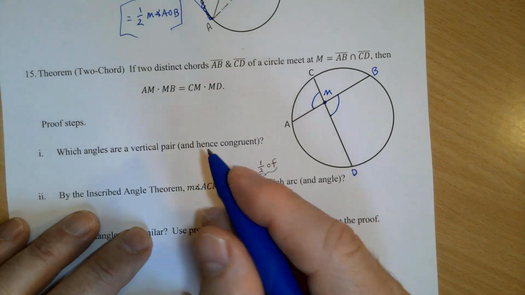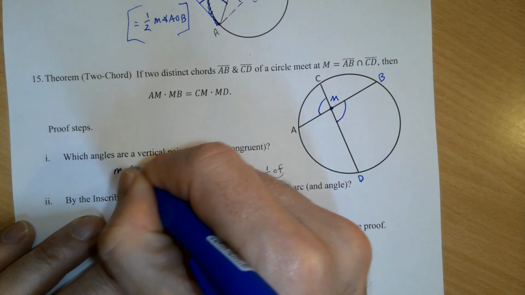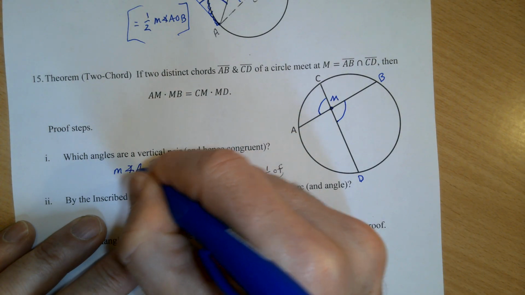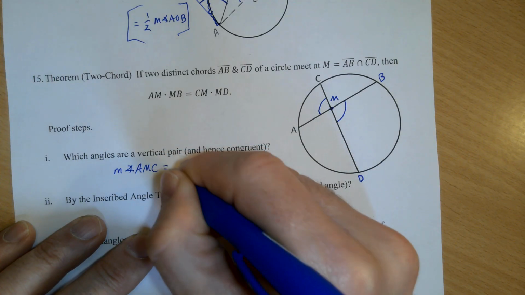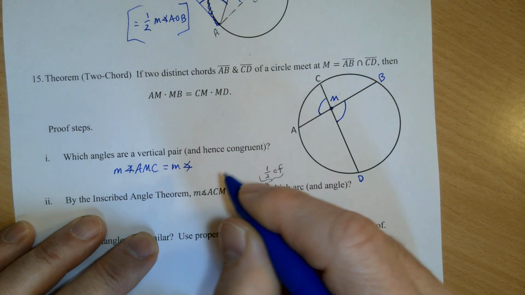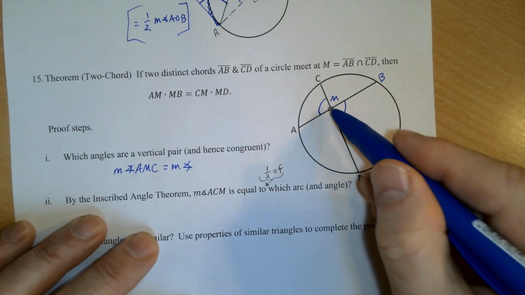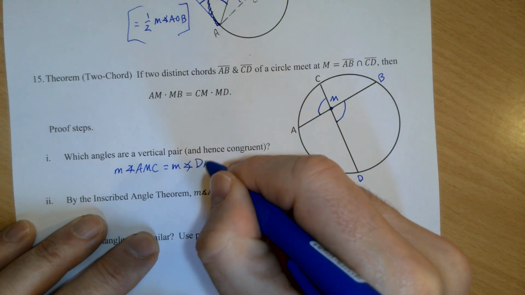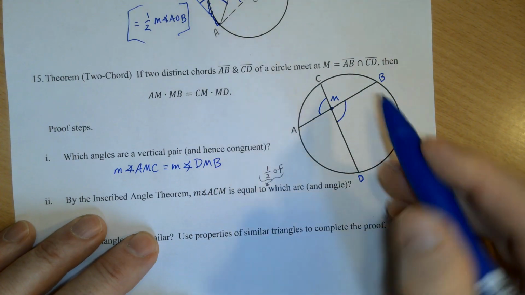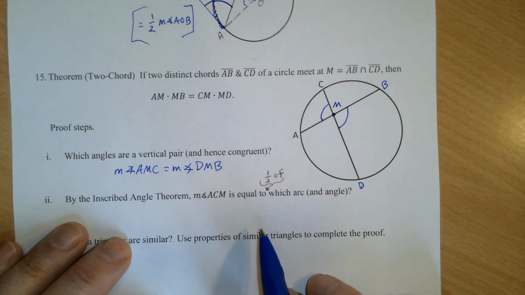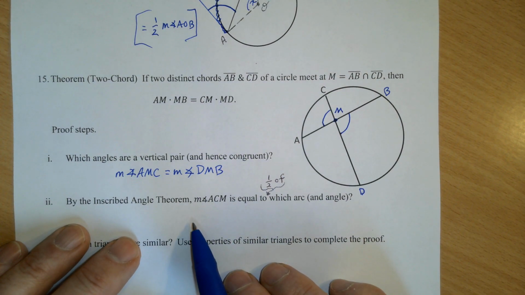So I'll say the measure of angle AMC is equal to the measure of angle DMB. Okay, next we're going to look at the inscribed angle theorem.